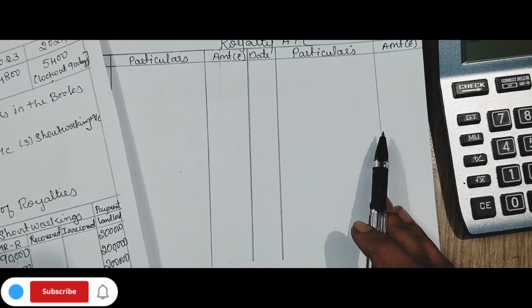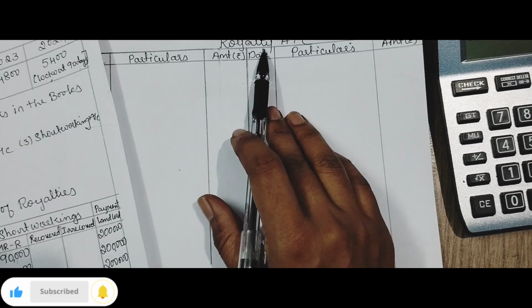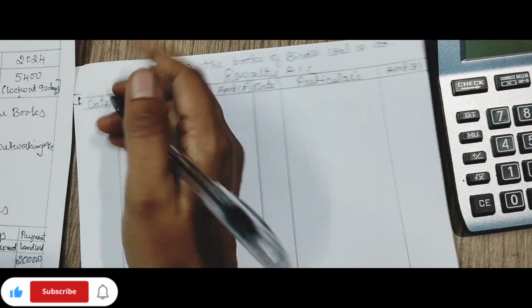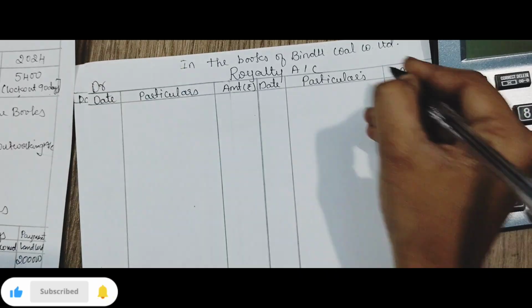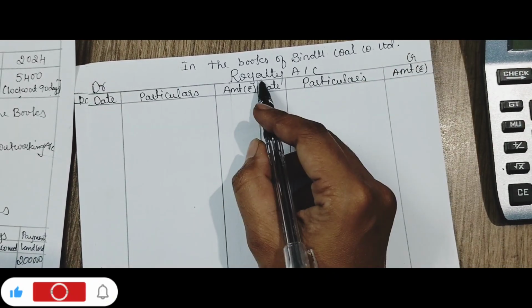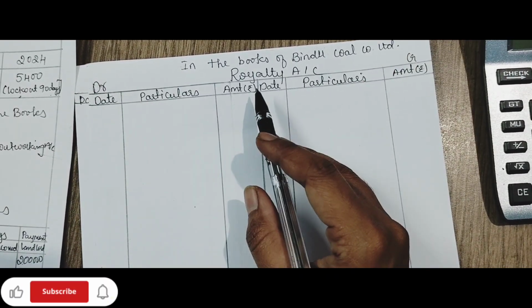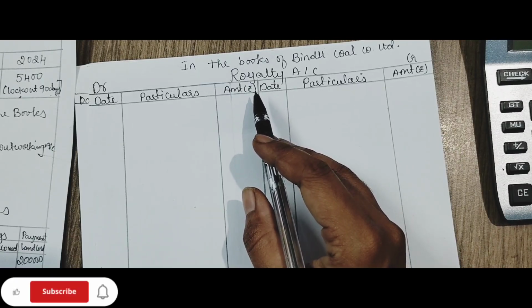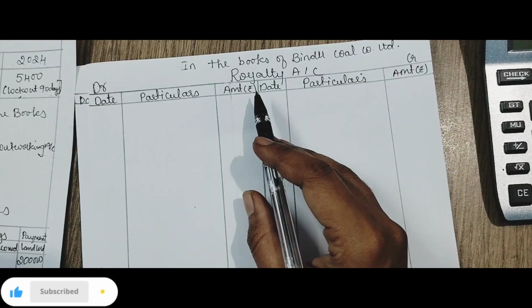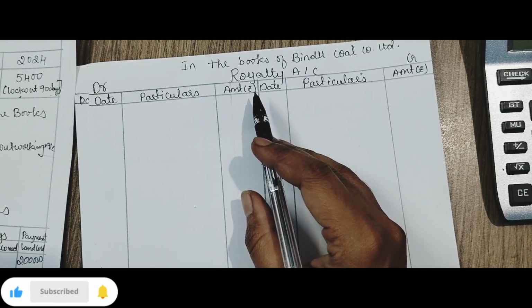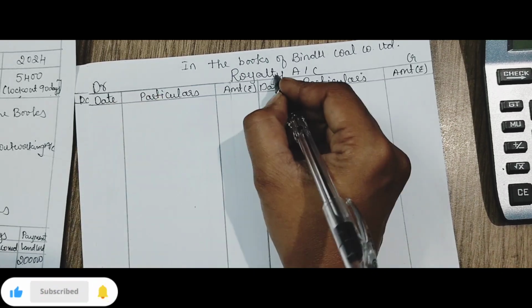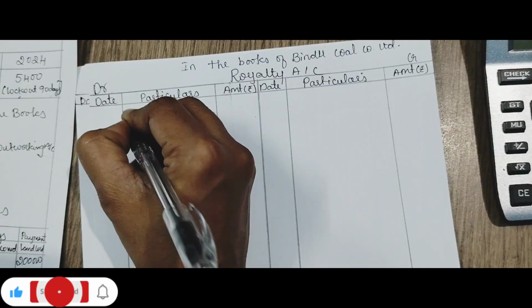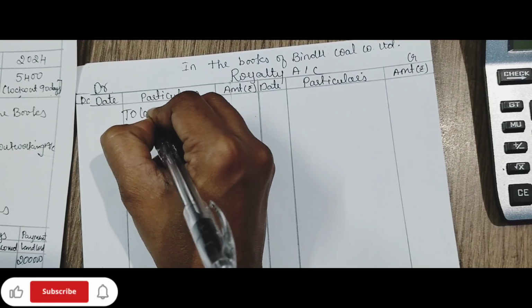Now royalty account debtor, royalty account you have debited, right? Royalty account debited, and with the royalty account another account is affected, which account? Landlord account. The opposite of journal is ledger. In the journal you have credited the landlord account, so in the ledger you write it on the debit side, to landlord account.